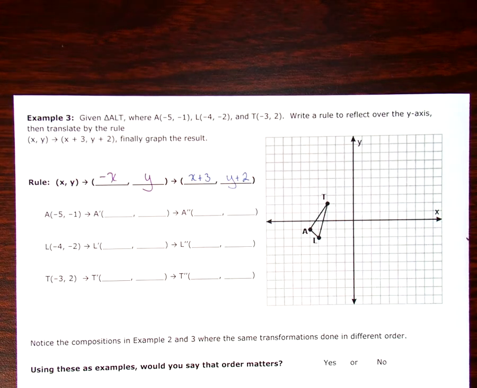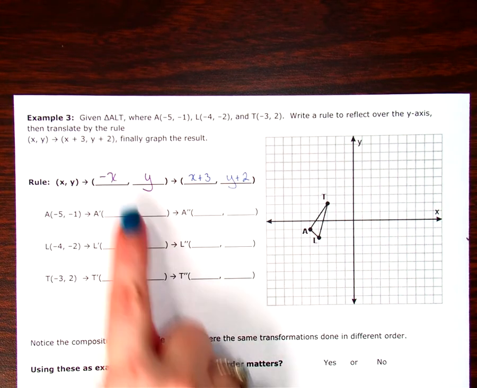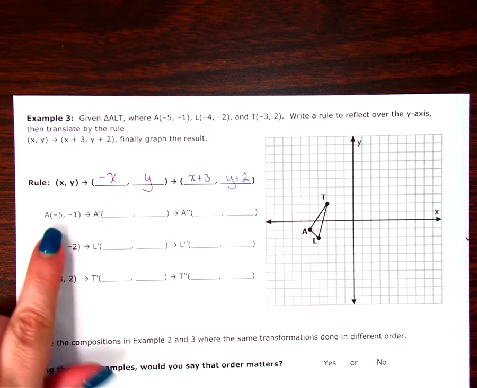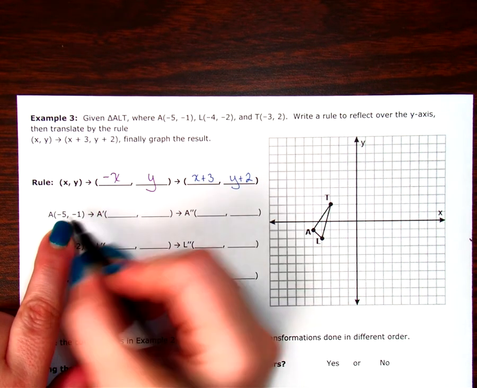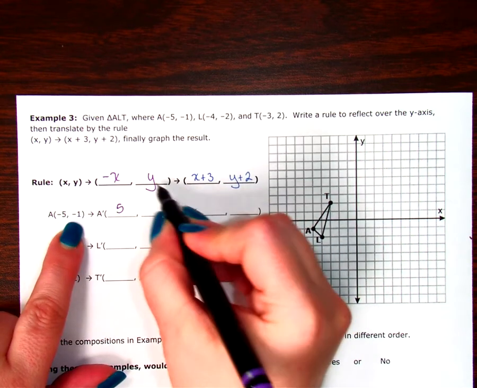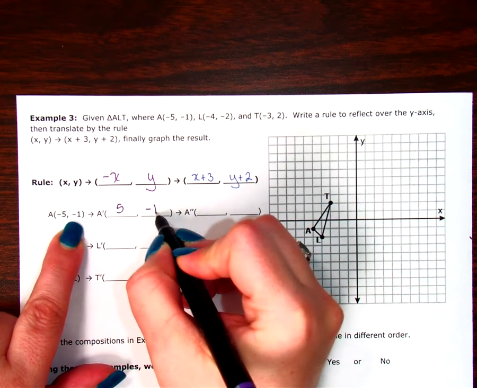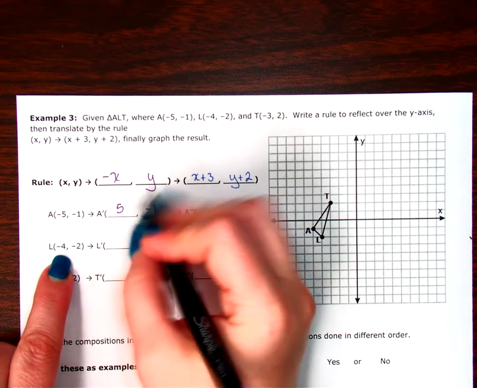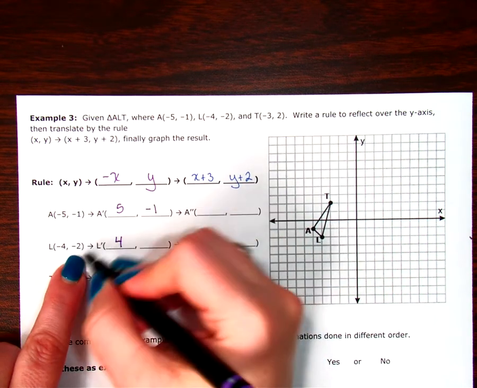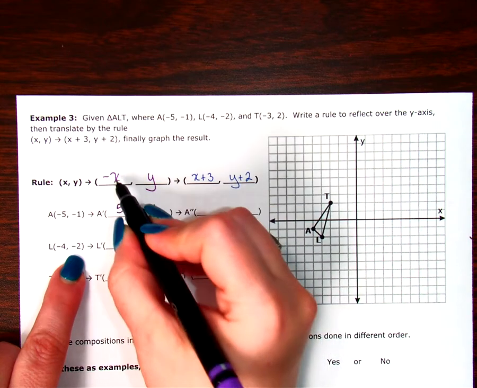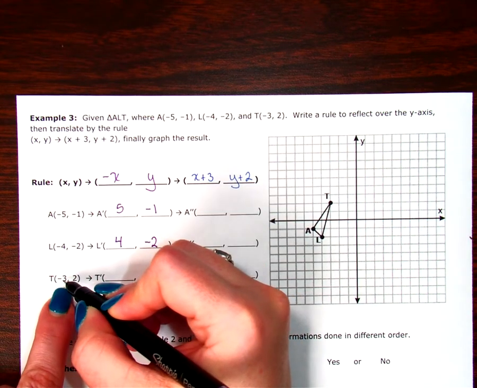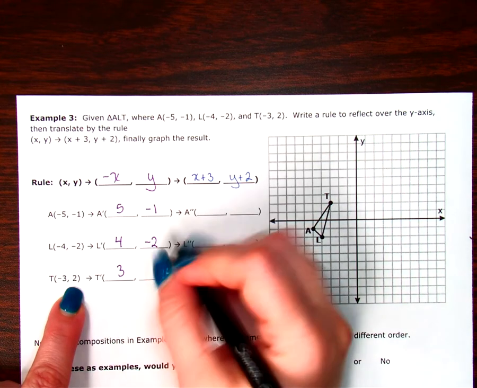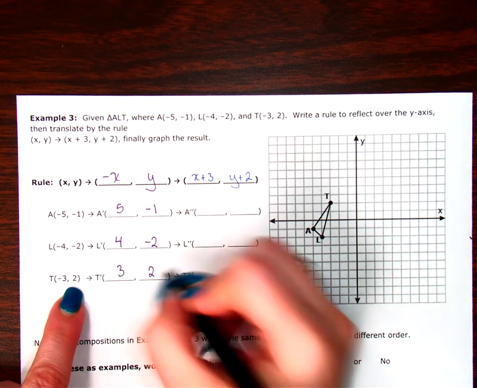Right 3, up 2. First, let's do our first one though, negative x or opposite of x, y. So let's see. The opposite of x is going to be positive 5. Y is negative 1. The opposite of x is going to be positive 4. Y is negative 2. The opposite of x is going to be positive 3. Y is going to be 2.